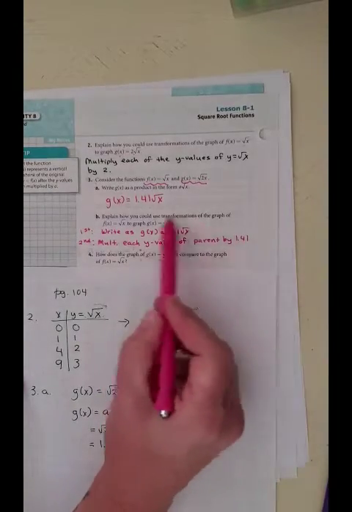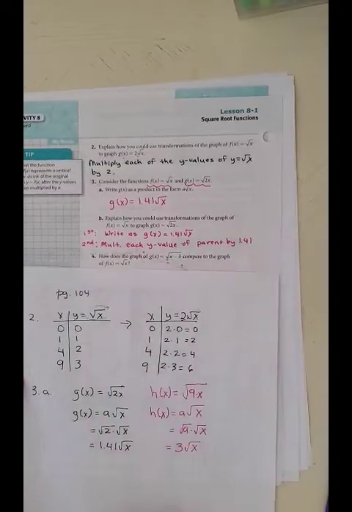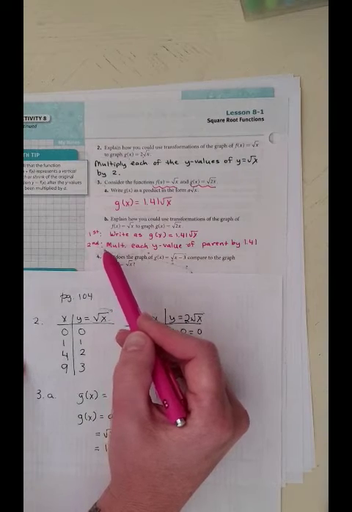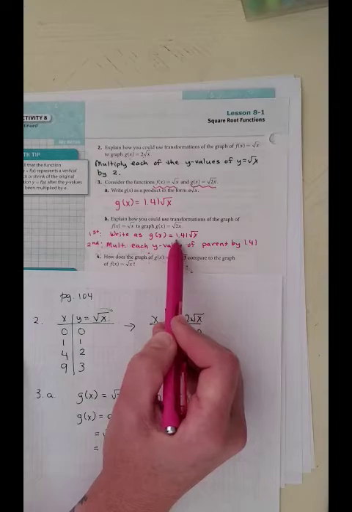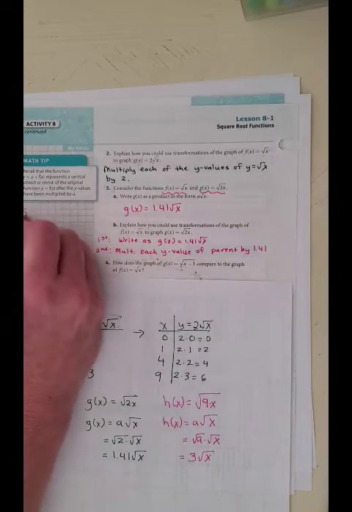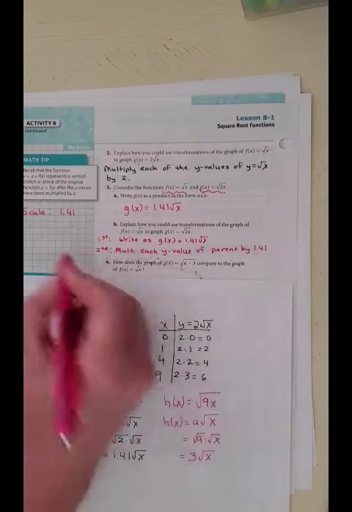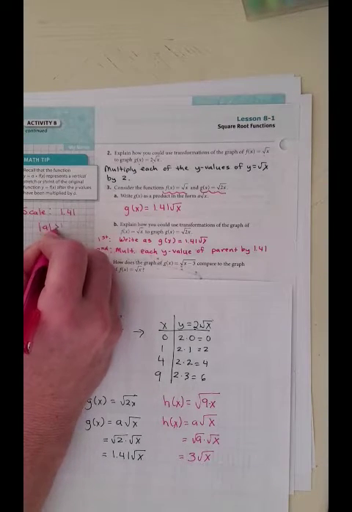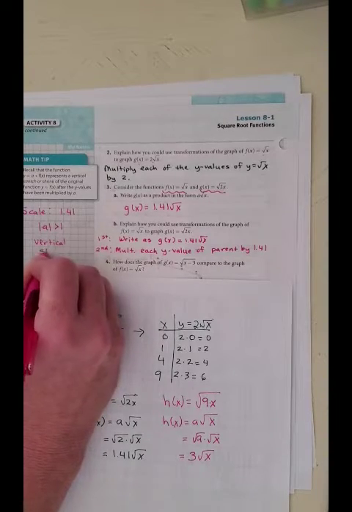If you want to see what that would look like, I encourage you to graph this off to the side and see what you get. It'll look something similar to the previous problem on page 103 because we are scaling by a factor larger than 1. So I know that when I scale this, I'm scaling by 1.41. And since the absolute value of a is greater than 1, this will be a vertical stretch.